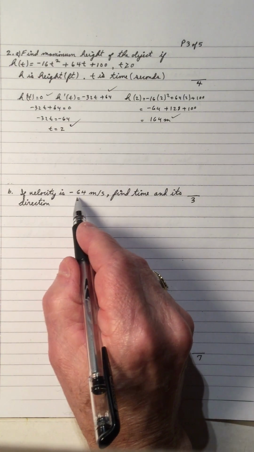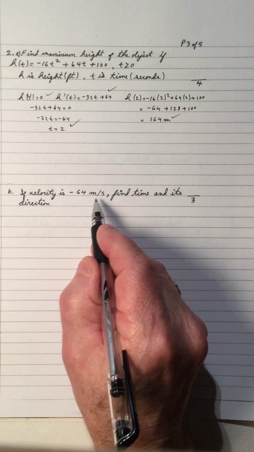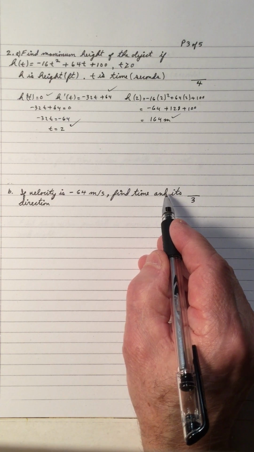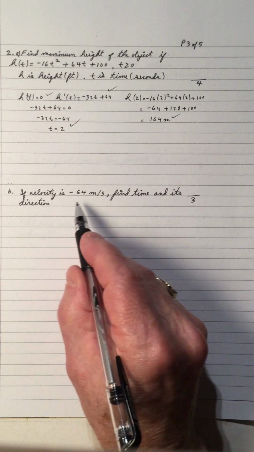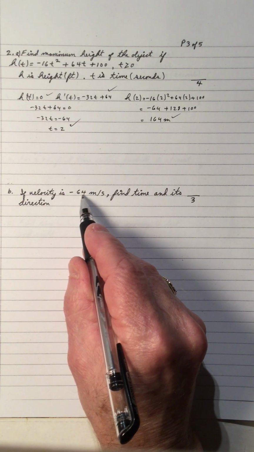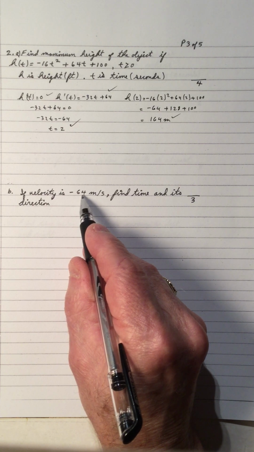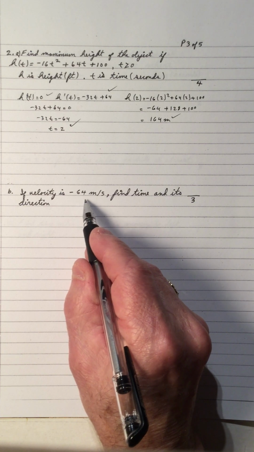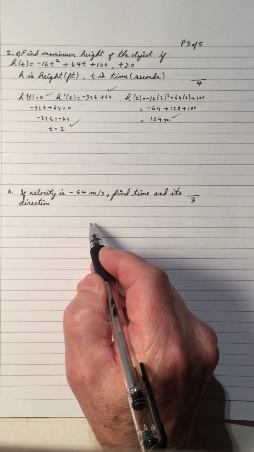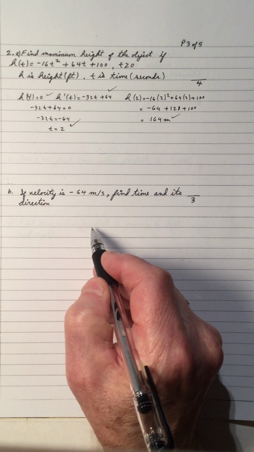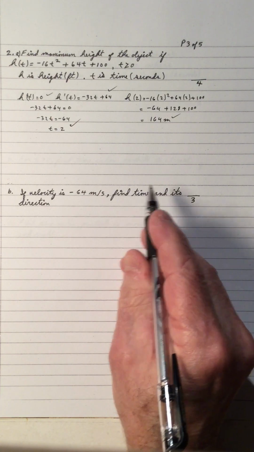B, if the velocity is negative 64 meters per second, find the time and its direction. Well, we already know its direction because its velocity is negative, which means it's going downward, like a slope. But let's find the time.